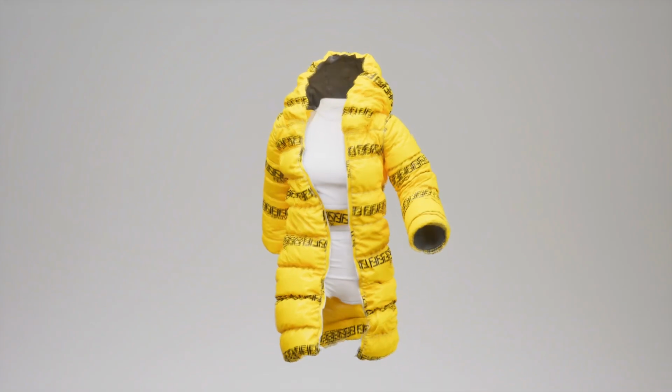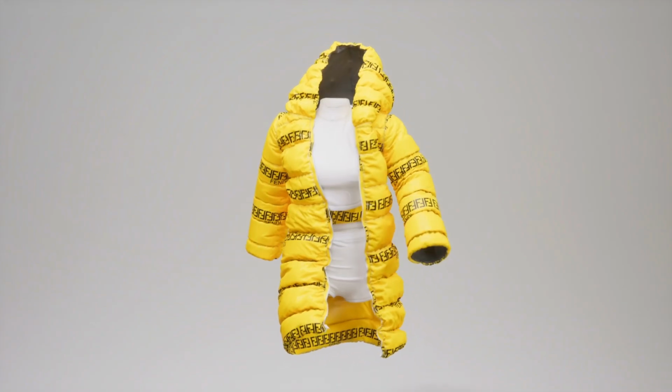Hey, what's up? Let us create this padded jacket for a Metahuman in Style 3D.